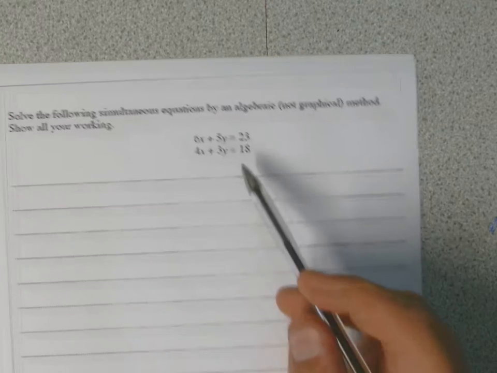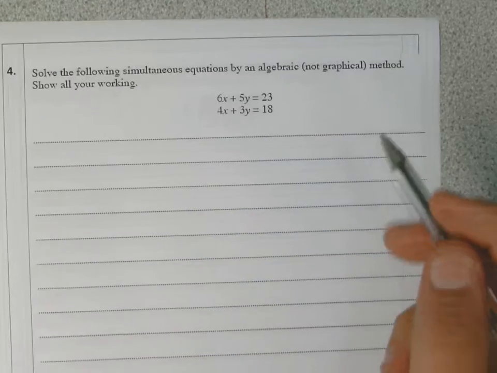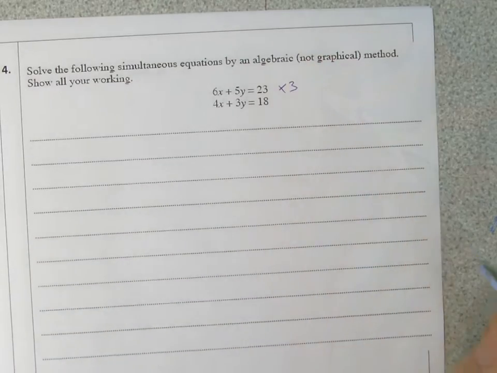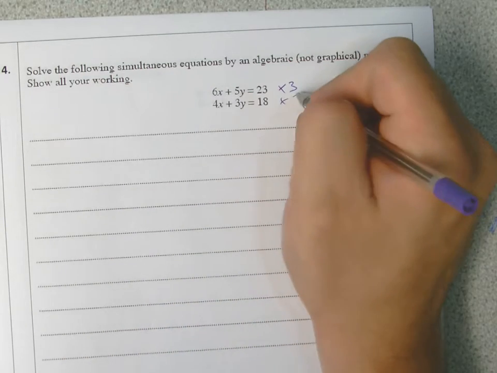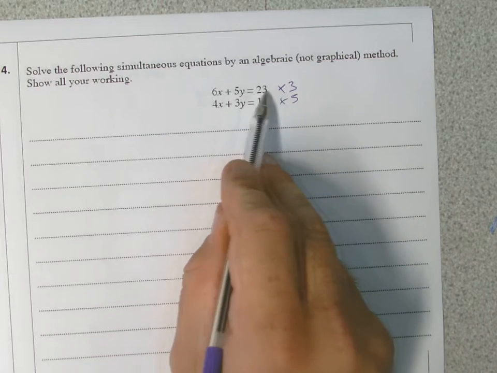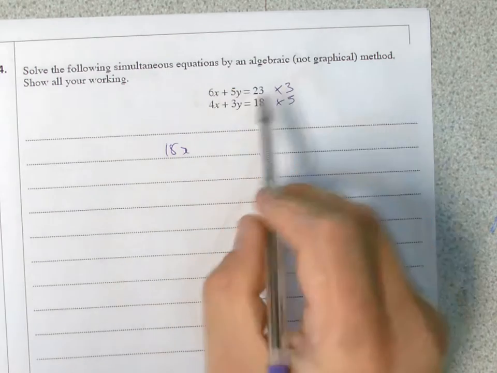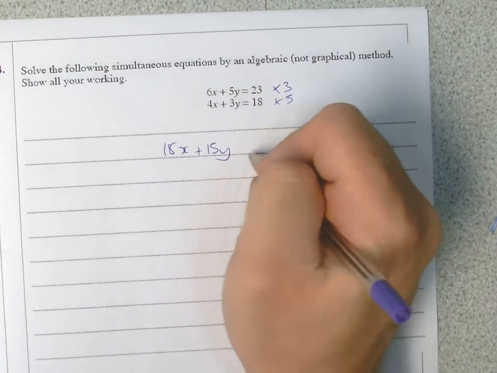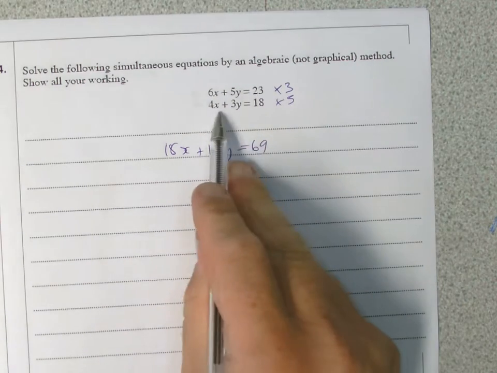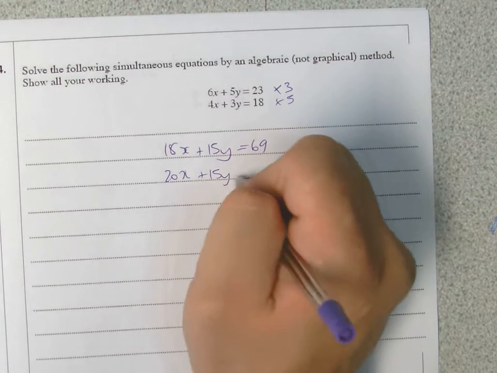Now, in addition to that, you can get straightforward simultaneous equations where they actually give you the equation already set up. So in a way, it's easier. You follow the same approach. You times the first one by 3, and you times the second one by the 5 there. So you times the top equation by 3. That becomes, when you calculate it, 18x. That becomes 15y. And times that by 3, you get 69. Same then with the bottom equation, that becomes 20x. That becomes 15y. That becomes 90.